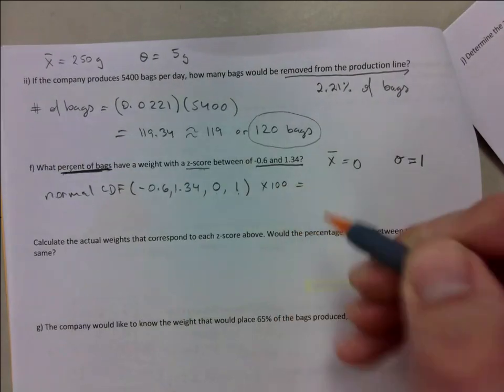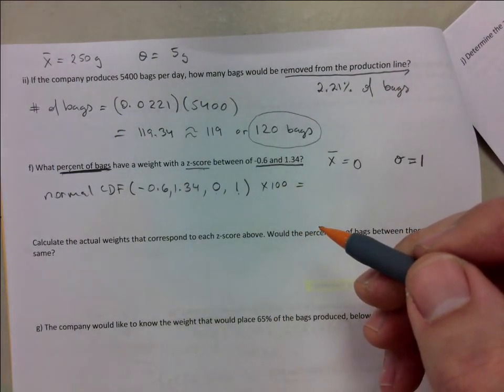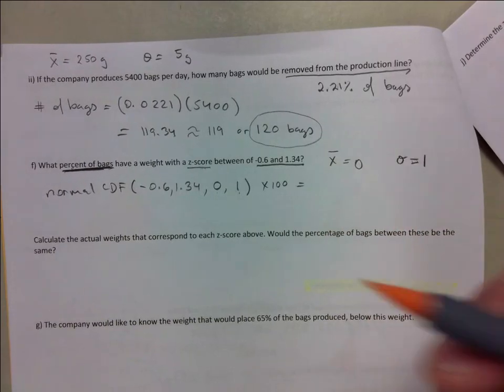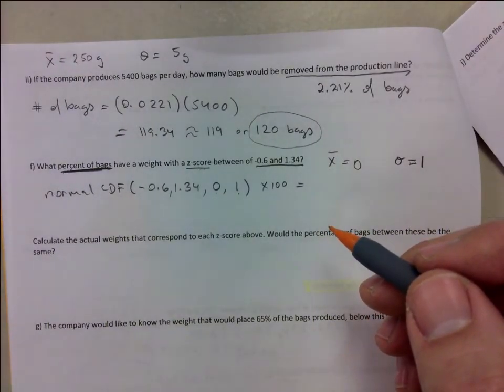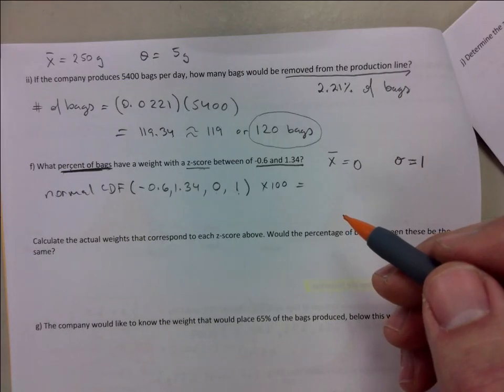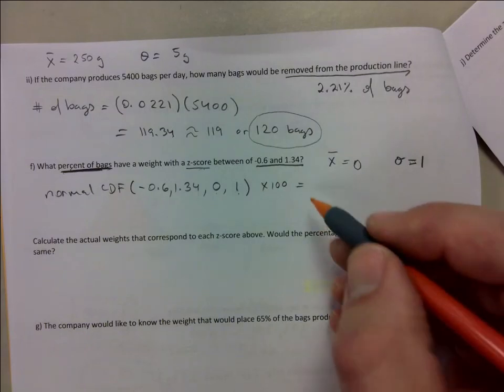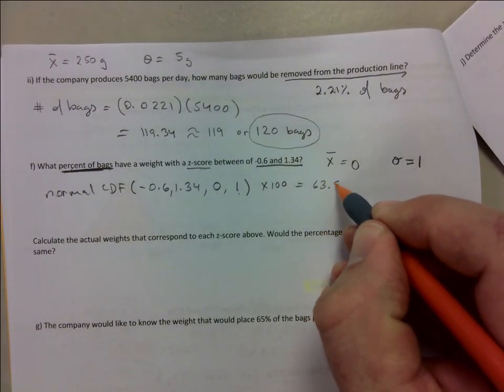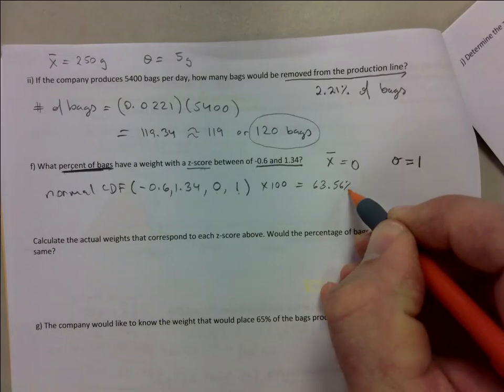So let's go times 100, you get 63.56. This is the answer.